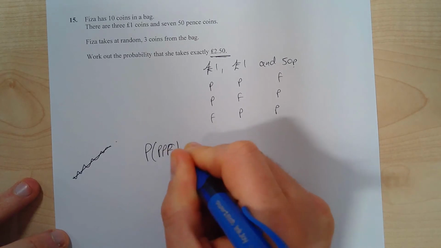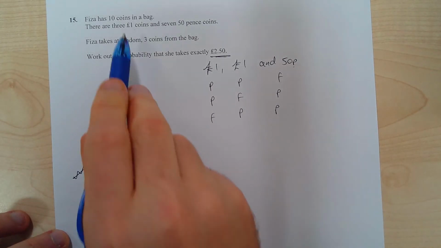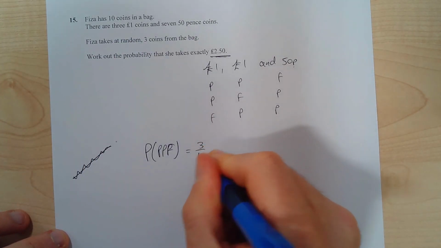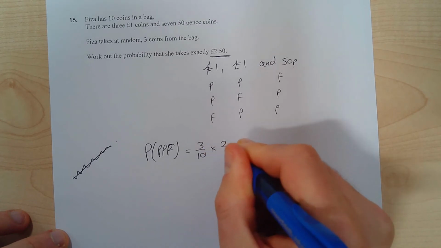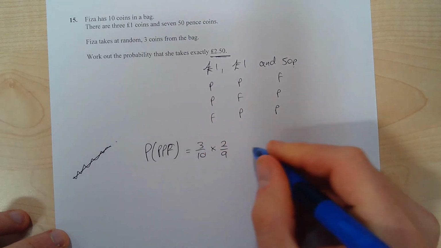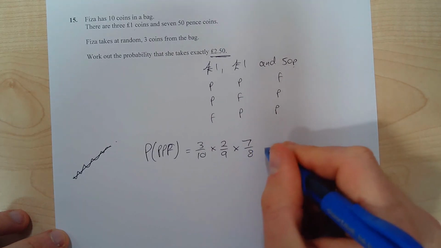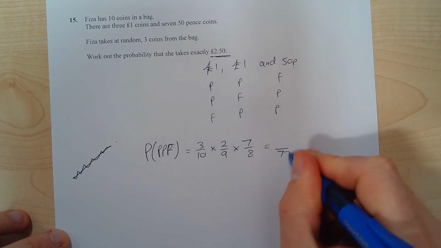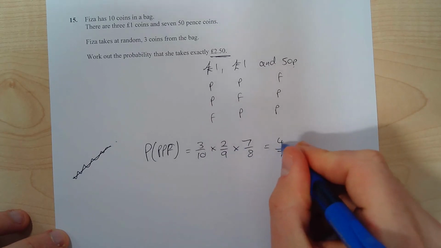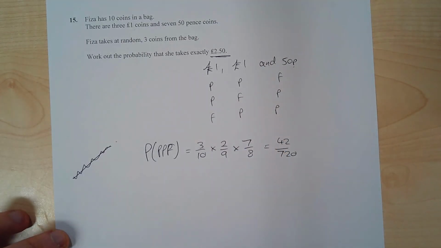It's non-calculator this paper, so that's 3 out of 10 times 2 out of 9, because I've chosen one of those pounds already, times 7 out of 8, which gives me 42 out of 720.